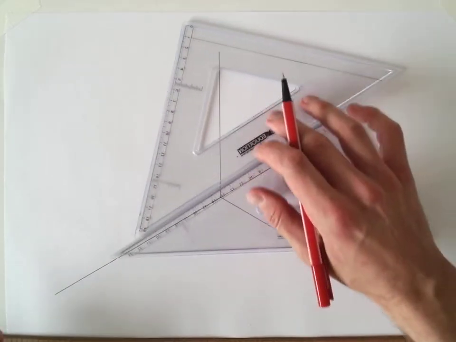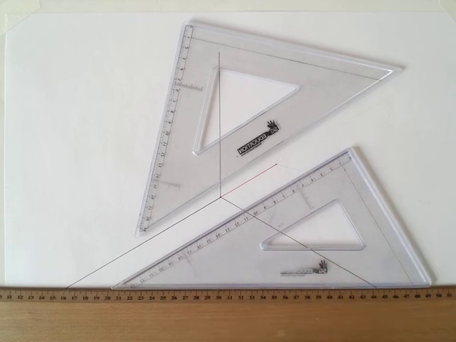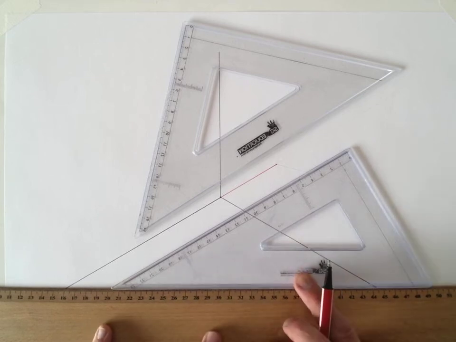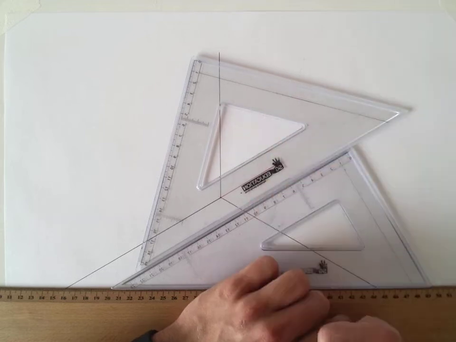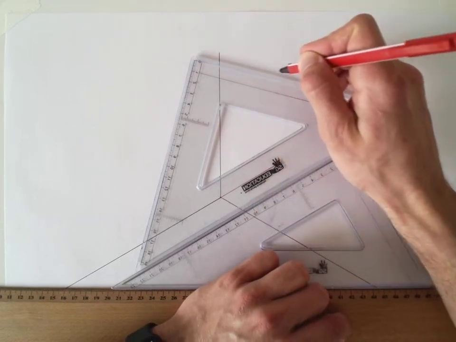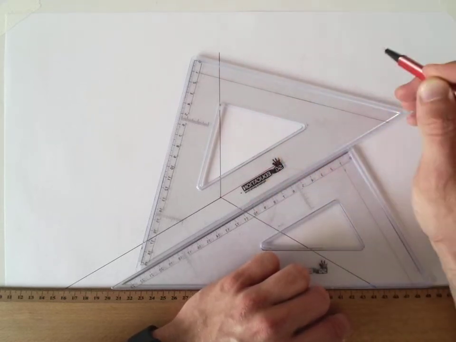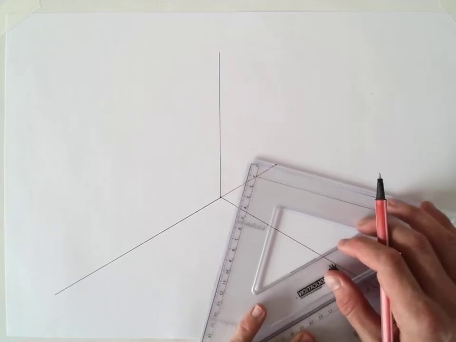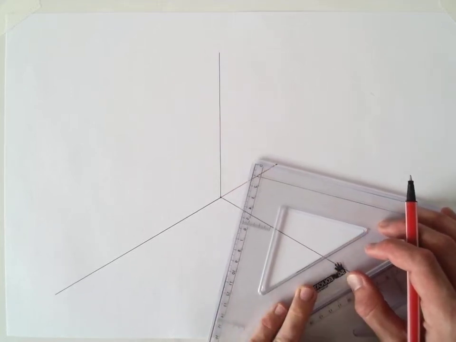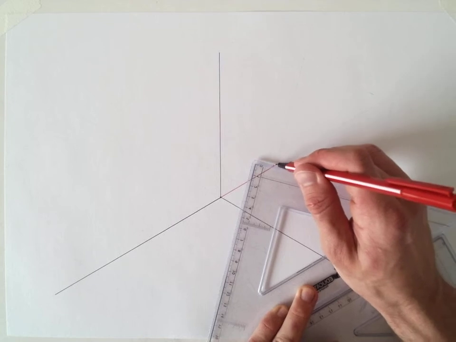You don't need to use your protractor. Put the 60-30 degree set square on its back almost, and your 45 degree set square on top, and you'll see that angle there is 15 degrees. So you can go ahead and draw that from that point you chose to start, off at 15 degrees.